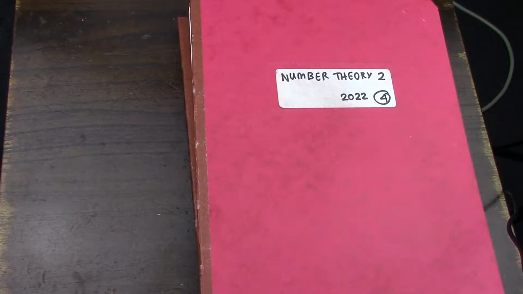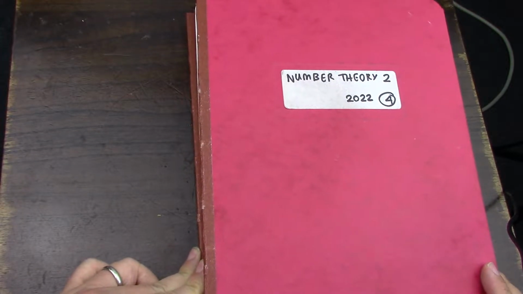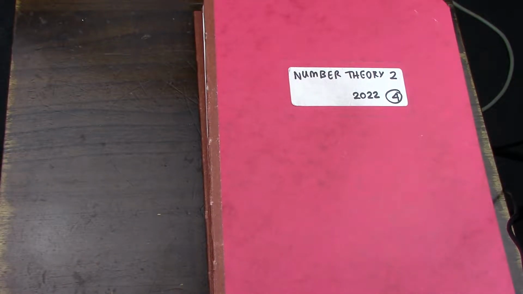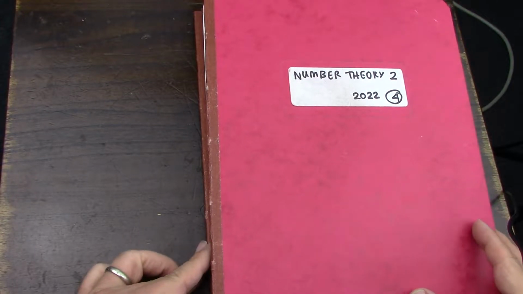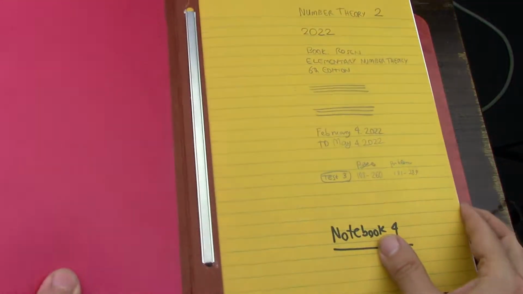I have done so much number theory in the last month and a half compared to how much I was doing before, because I realized that I wanted to take an online course later in the year. And just for my own satisfaction, I wanted to complete Rosen before I took the course. It's sort of overkill because I'm going to take a course and maybe I should wait, but I didn't. And so I've already completed the notebook that I showed last time.